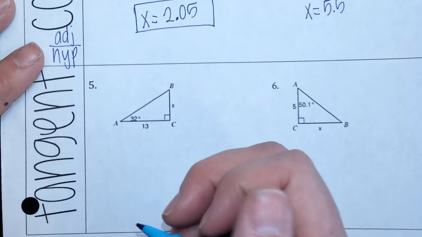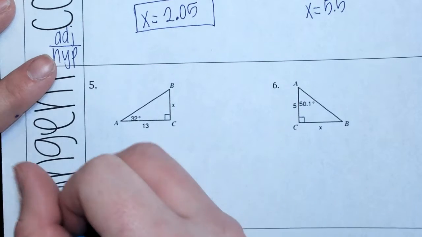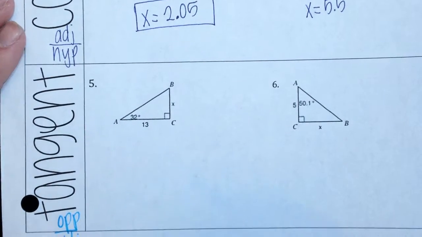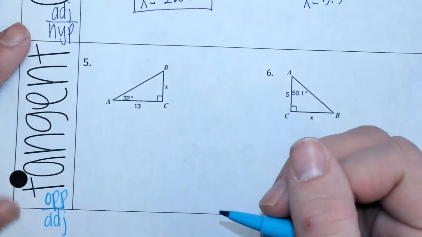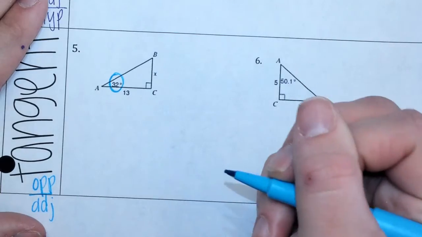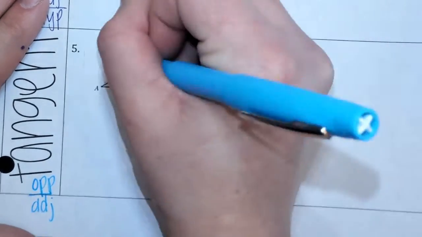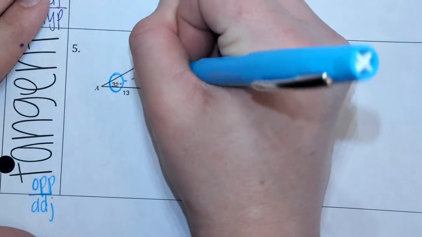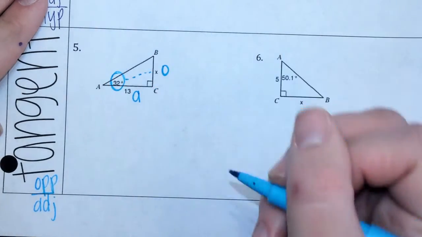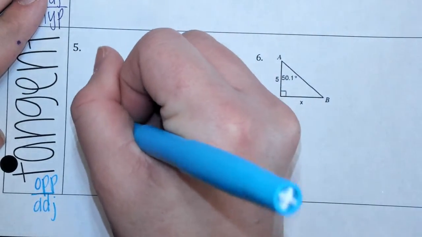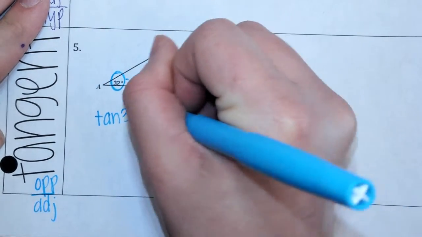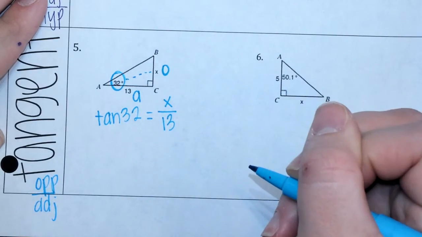TOA. SOH CAH TOA. Opposite divided by adjacent. Opposite divided by adjacent. So if we're circling your 32, that's the angle you want to use. Opposite would be your x, and 13 is the adjacent. So tan of 32 equals x divided by 13.